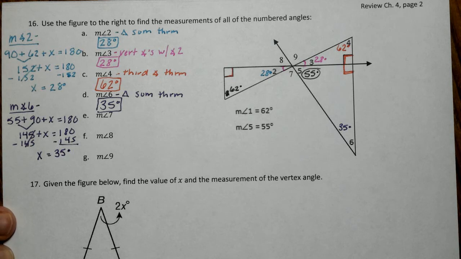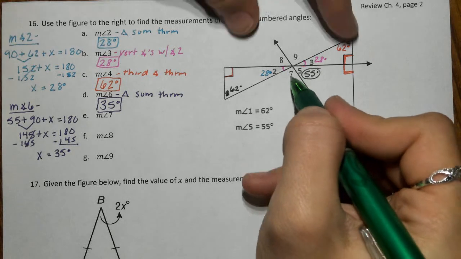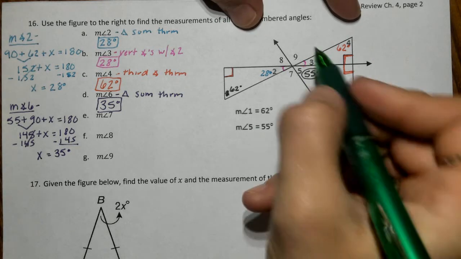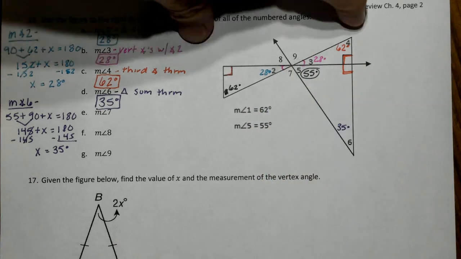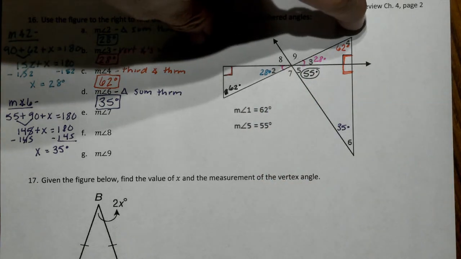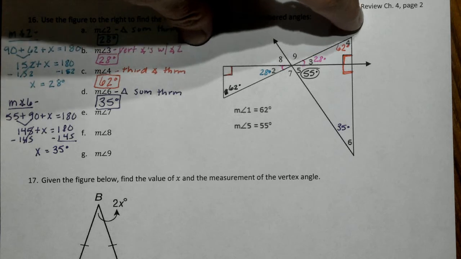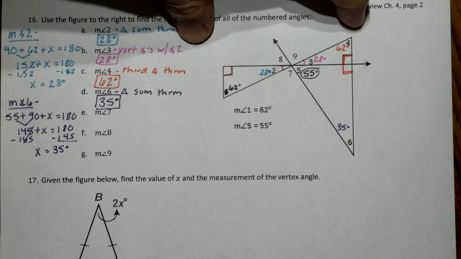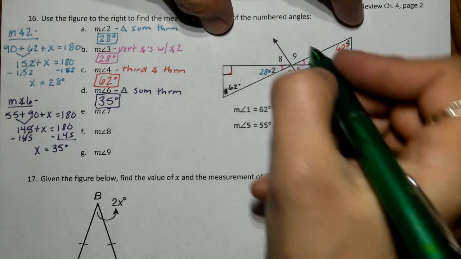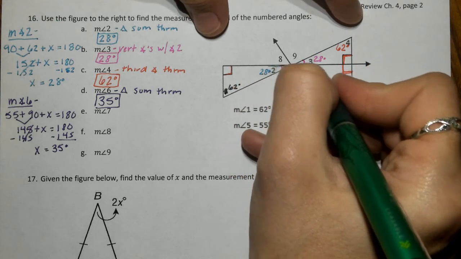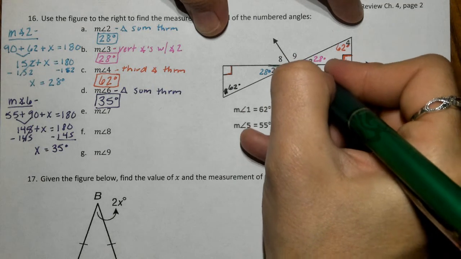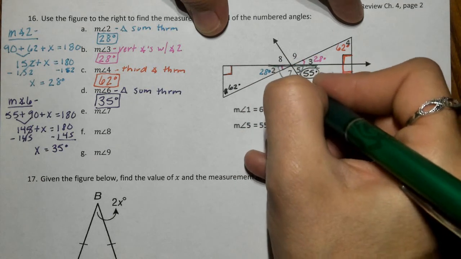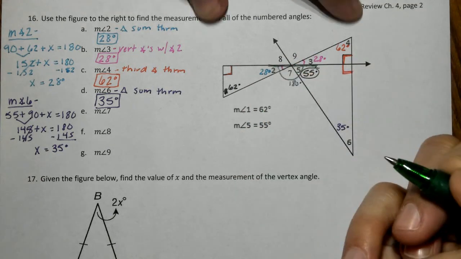Moving on to the measurement of angle 7. Angle 7 is going to be a little different than what we've been doing. You can do it a couple different ways, but it's going to involve a straight line, which is going to be 180 degrees. So if we use this straight line right here, we know that all the way around these three angles together are going to equal 180 degrees.